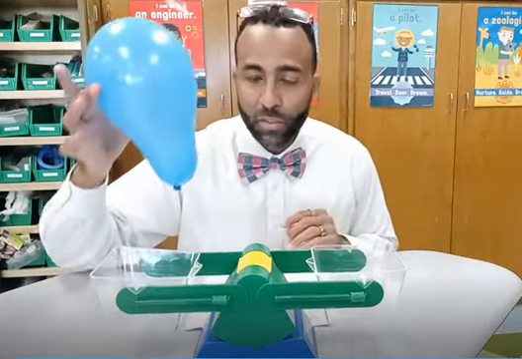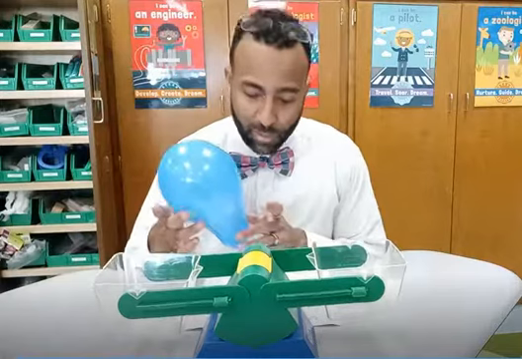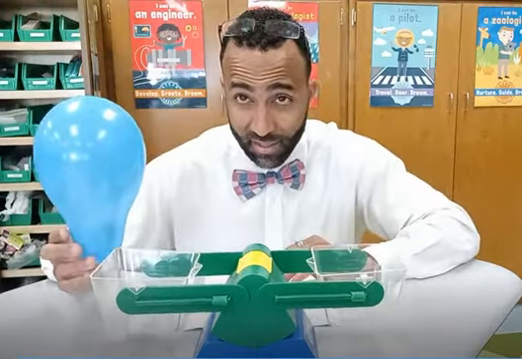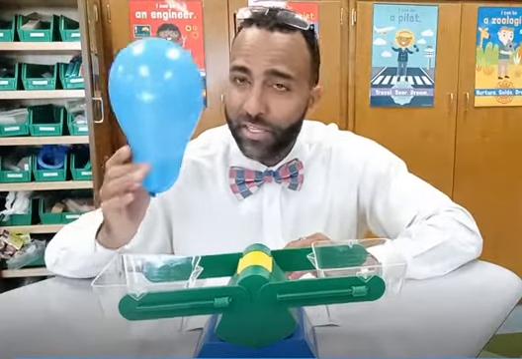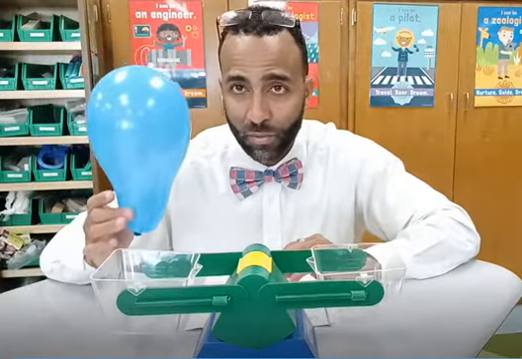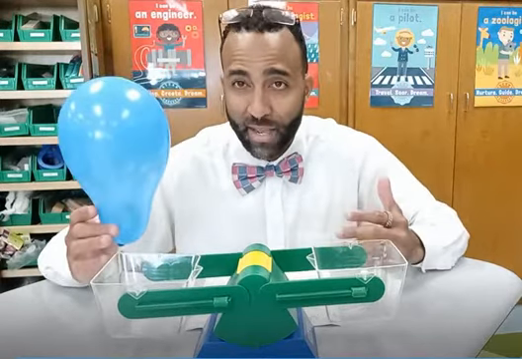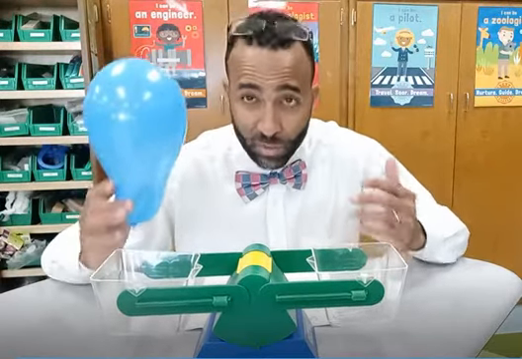I want you to make a comparison for your DOL between the chair that you are sitting in and this balloon. The chair that you are sitting in and this balloon. Which one do you think has the most mass? Which one do you think has the least mass? And I want you to explain to me why.